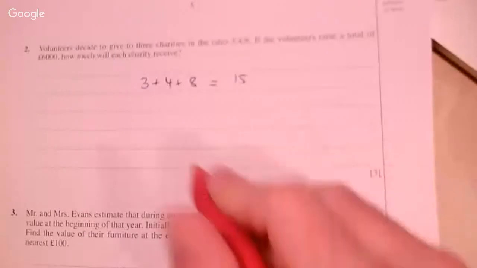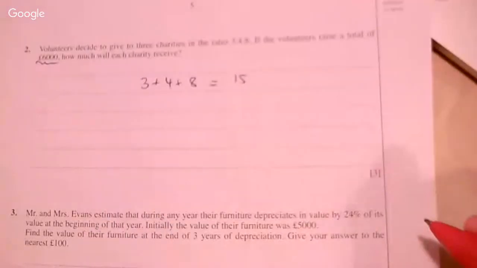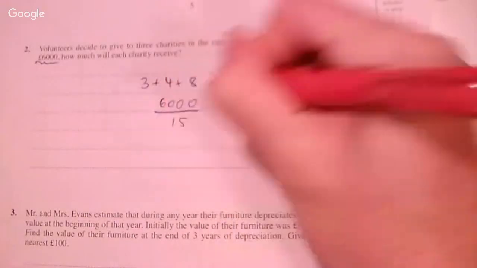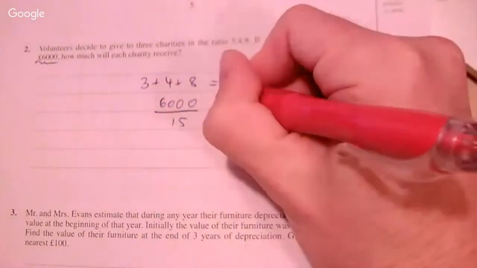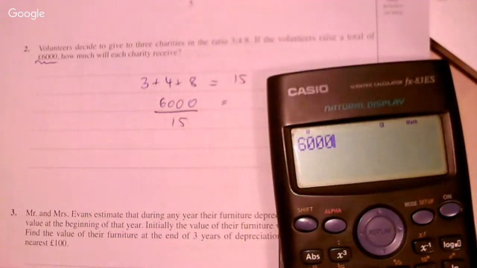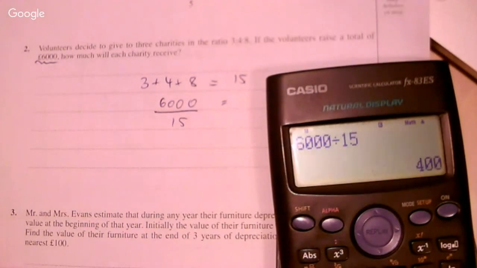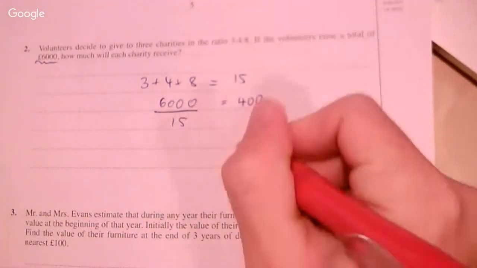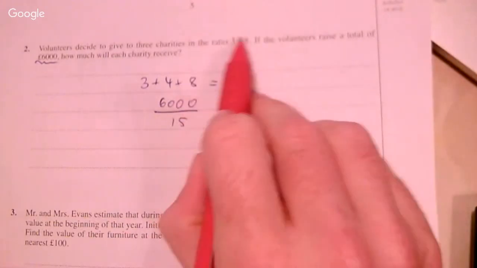And then I divide the sum of money in the ratio, so a total of 6,000, and then I divide that by the number I got in the first line. So 6,000 divided by 15. So sticking that into my calculator, I'm going to get 400. And then this answer here is 400. I multiply it by each of the parts of the ratio.